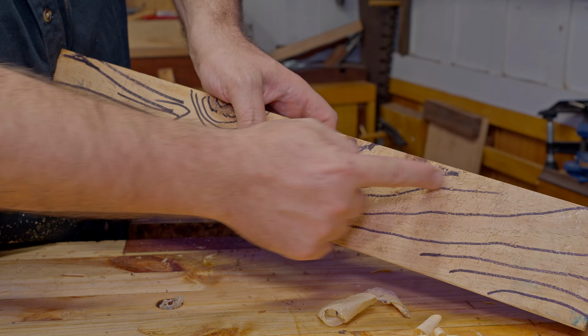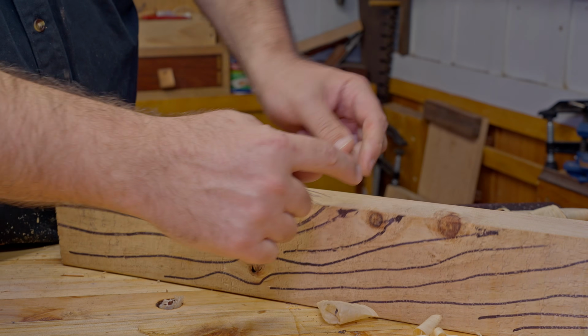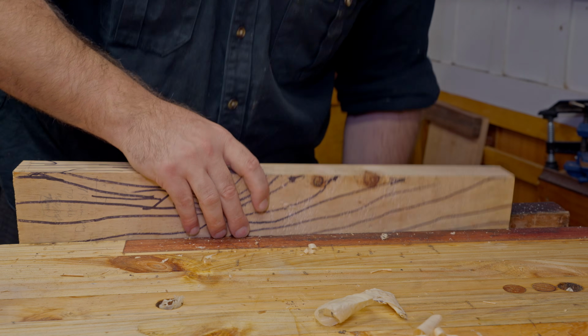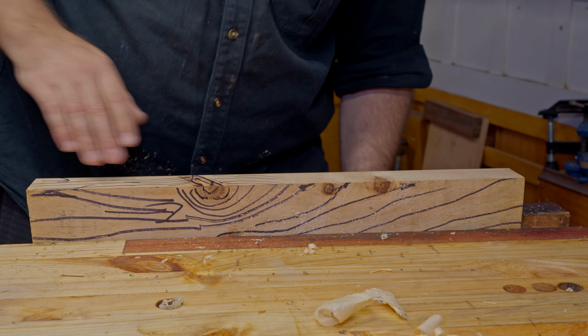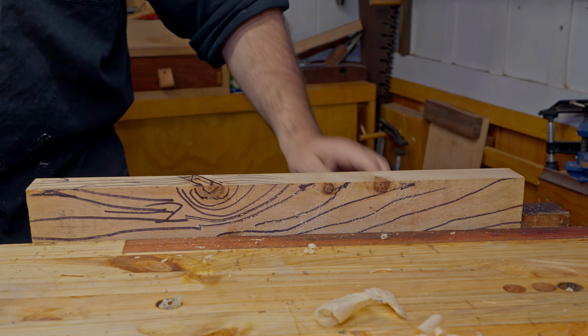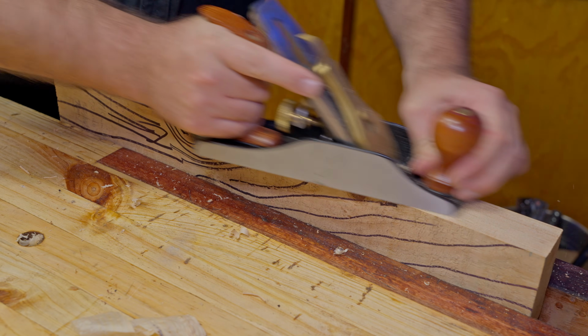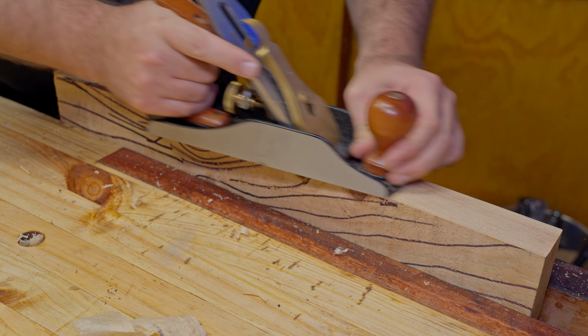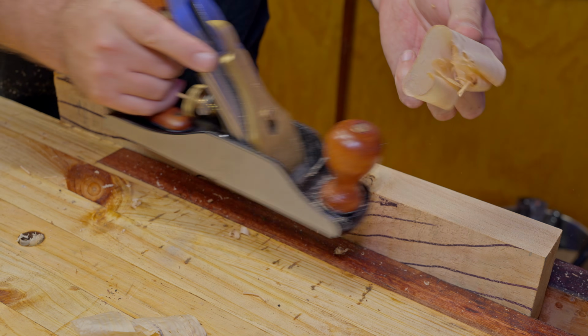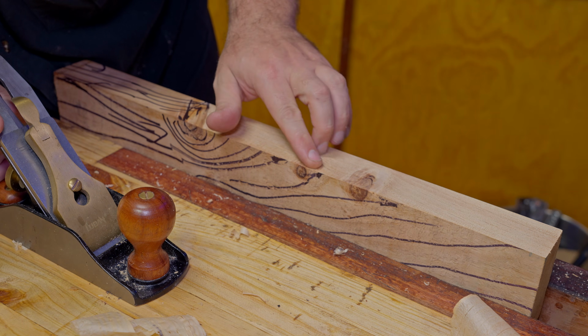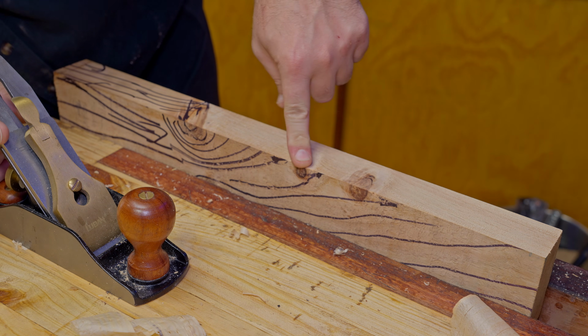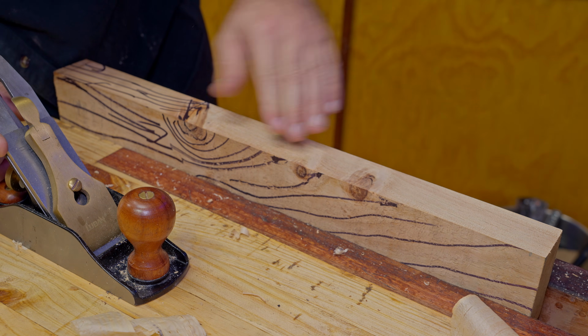So we can see here with this knot, our grain is still going that way, so we're going to hand plane from this side. Let's go with the grain, and let's see if we do get a little bit of tear out by doing that. So we can already hear we're not getting that squeal off it, which means we are hitting some sort of resistance. In this case, we actually have a double knot. There's a knot here and a knot here.